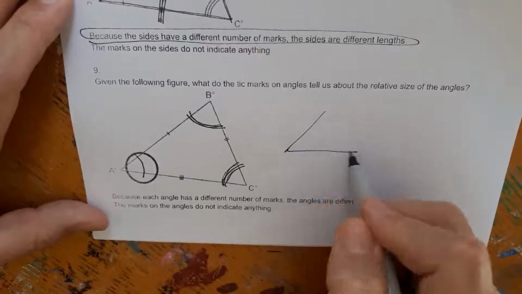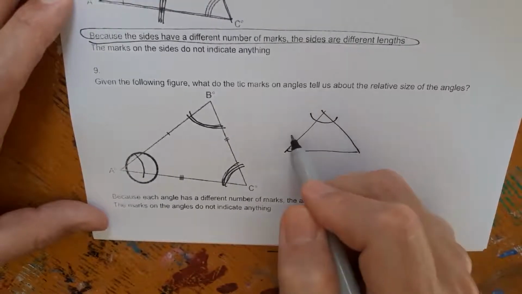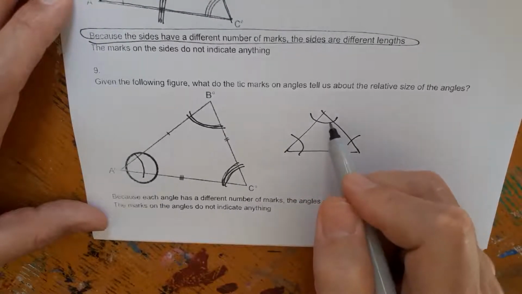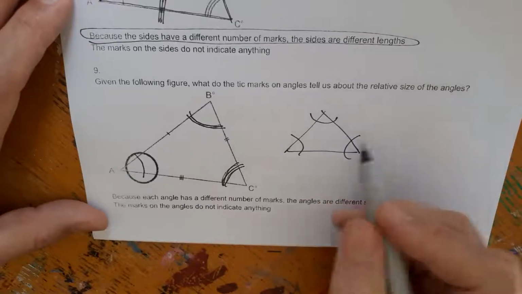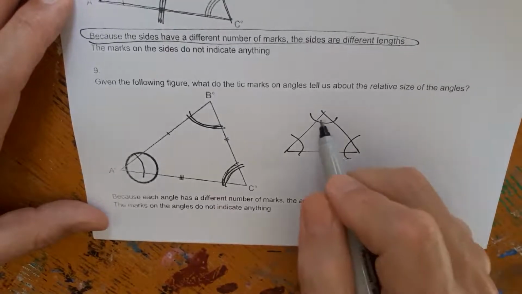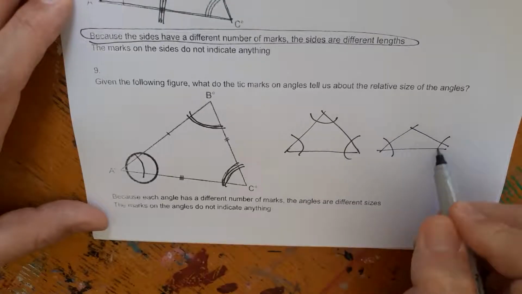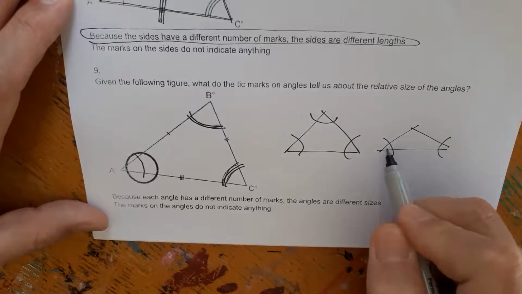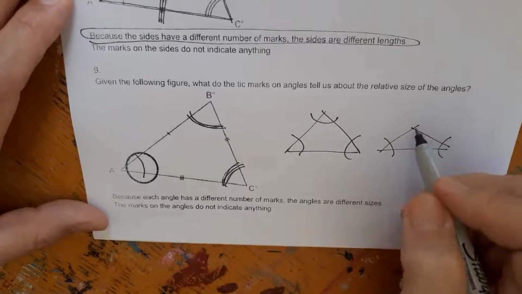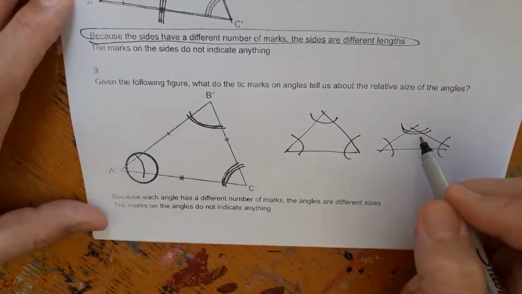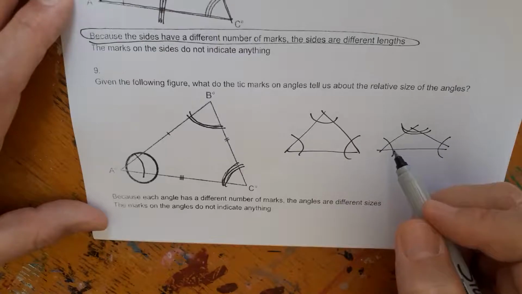If we had a triangle where we had a single tick mark across all 3, those 3 would all be the same measure of degrees. And say we had one like this, where this and these 2 were the same. These 2 base angles would be the same because of a single tick mark, and this would be 2 tick marks because it's different from those 2.